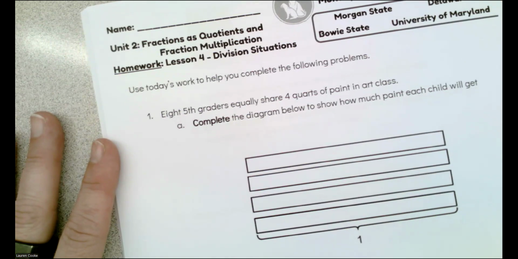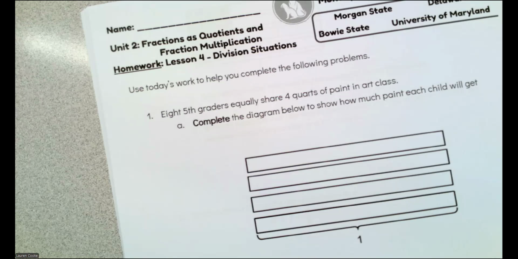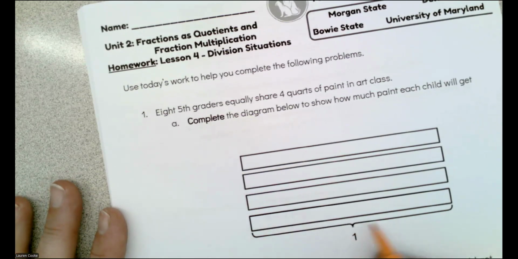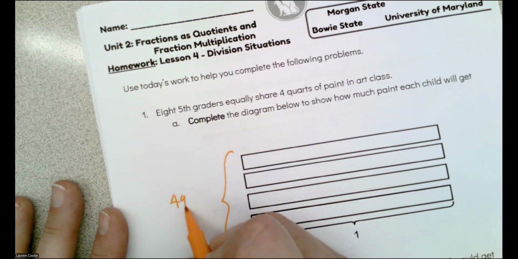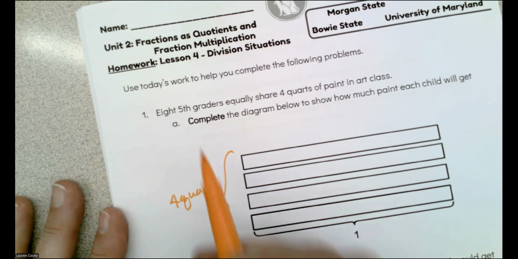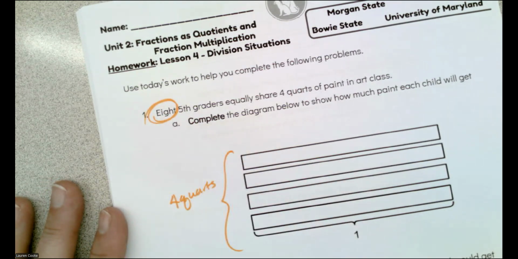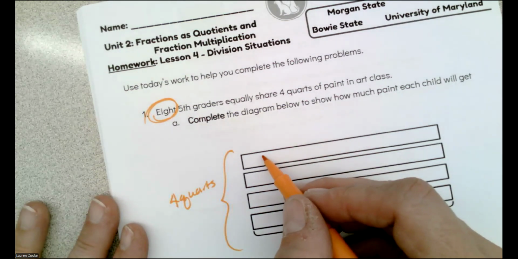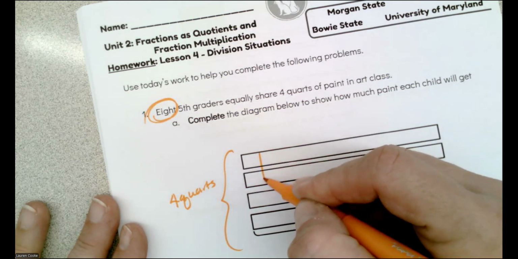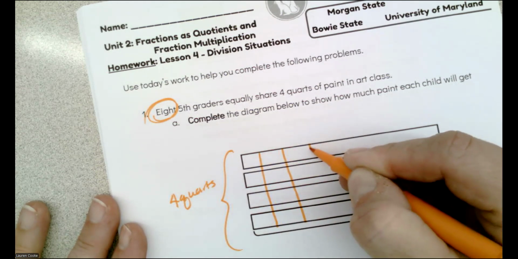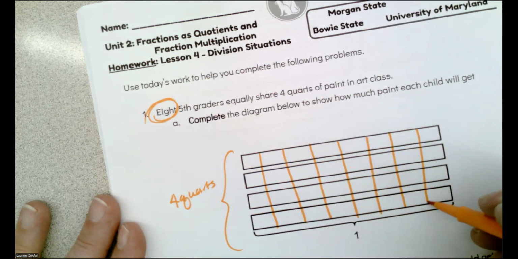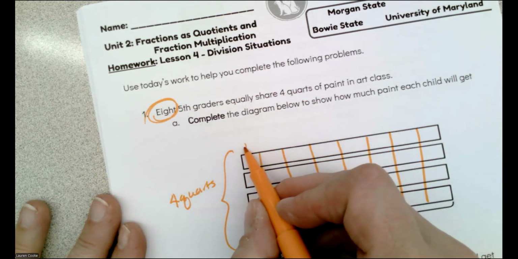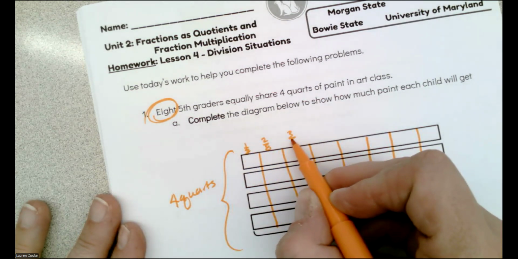8 fifth graders equally share 4 quarts of paint in art class. Complete the diagram below to show how much paint each child will get. So the diagrams are meant to show what's happening. So that's why I have 4 quarts. And I know that there are 8 fifth graders. So I am going to split each of these quarts into 8. Okay, so now I have 8 sections. So this is 1/8, 2/8, 3/8, 4/8.